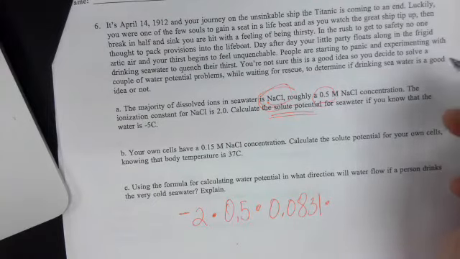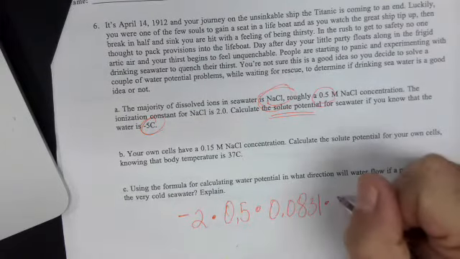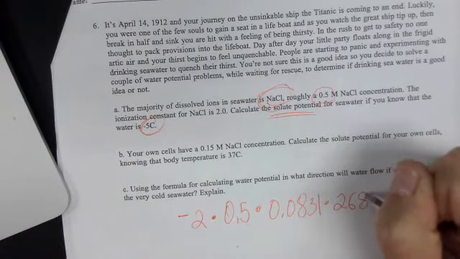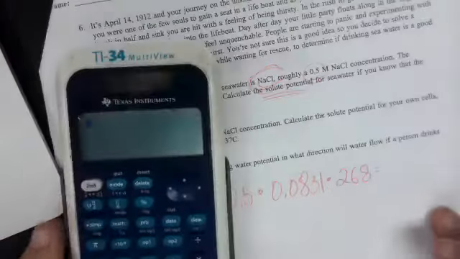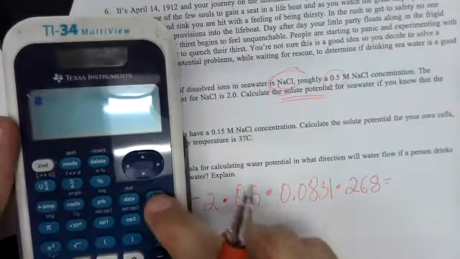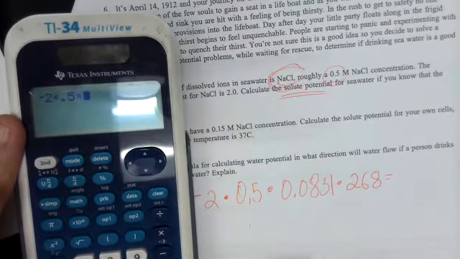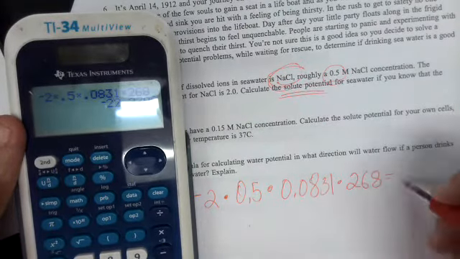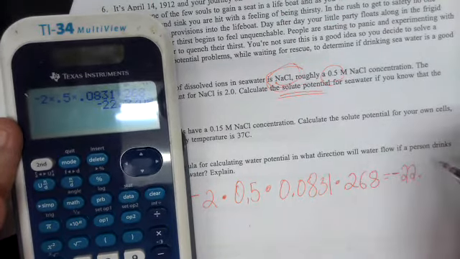So this is going to be 273 minus 5 because it's a negative 5 degrees Celsius, which is 268. We have a negative 2 times 0.5 times 0.0831 times 268 gives me, ooh, that's a big water potential, which makes sense because it's salty water. 22.2, let me just call that 22.3.